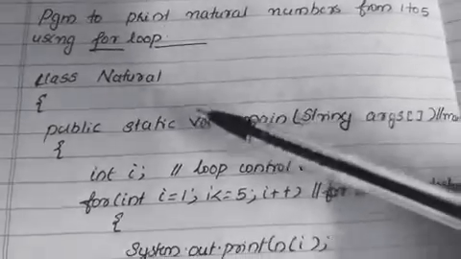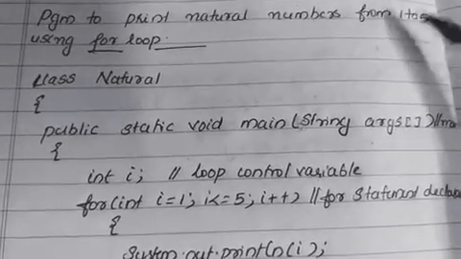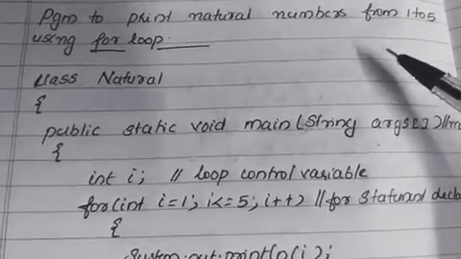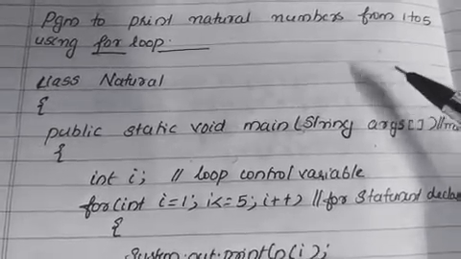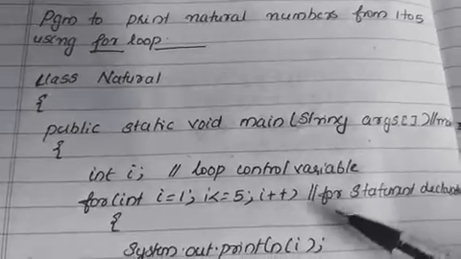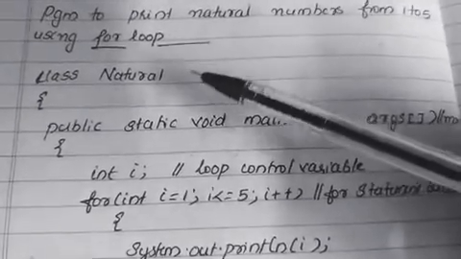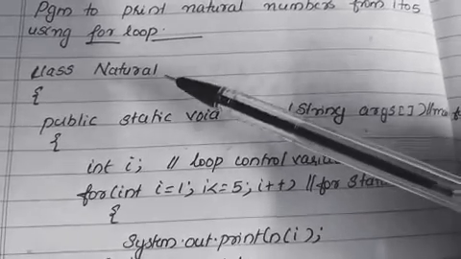Okay. So here the initial value and final value are given. That is, we want to print the numbers from 1 to 5. That is, the numbers to be printed are 1, 2, 3, 4 and 5. These are the numbers to be printed. Okay, so let's see how to do all these things by using for loop.